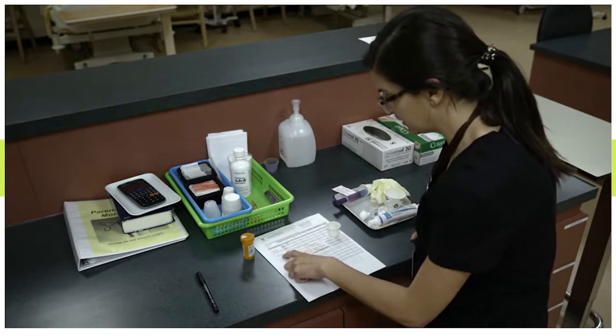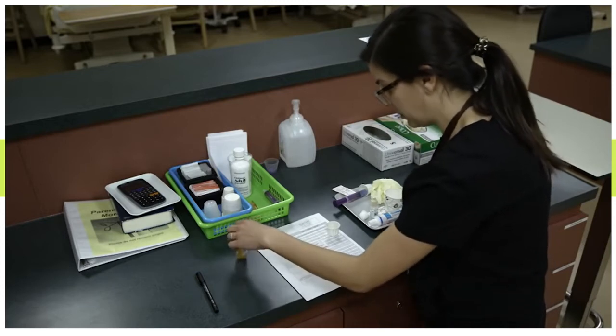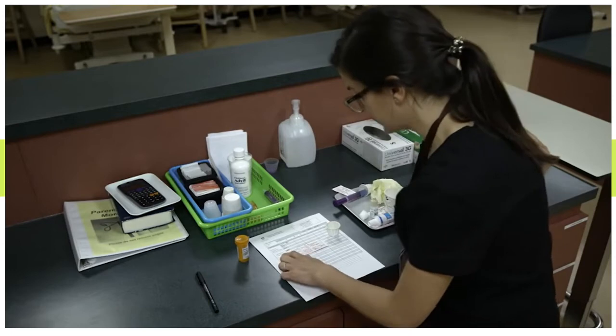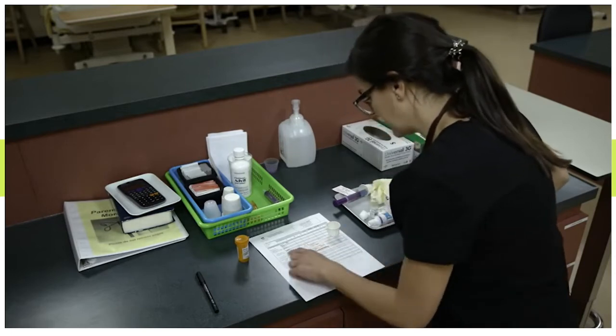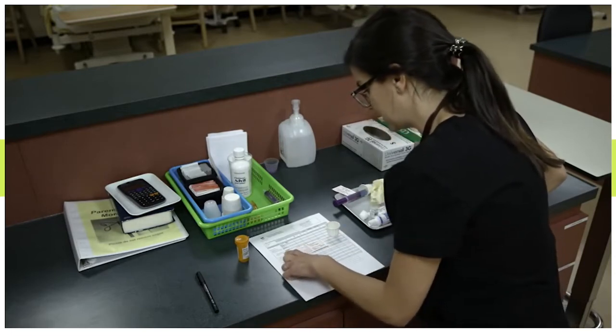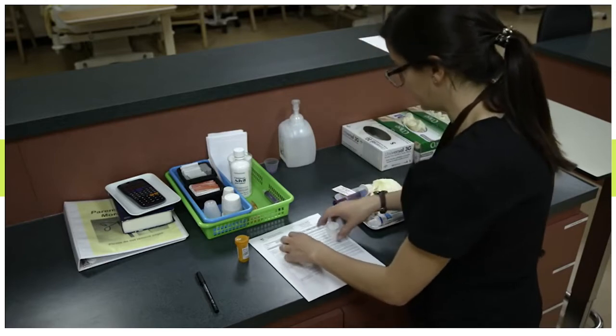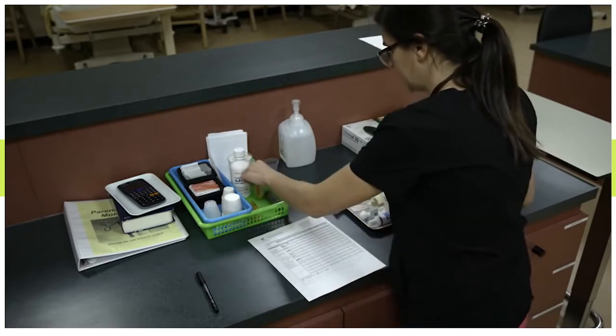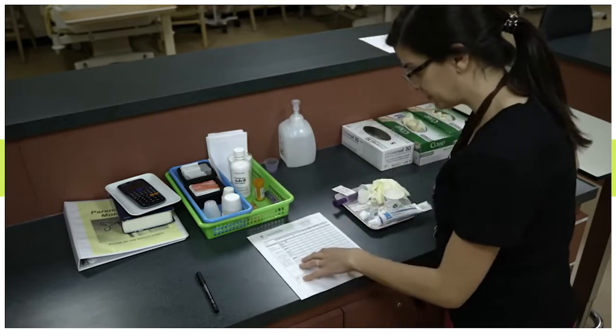The right route is PO. So they're oral tablets. And again, we have that cup of water for them to swallow. So oral tablets, and we're going to give them once daily. So at 08:30 is when they're due. So we have the right second check of the metoprolol.